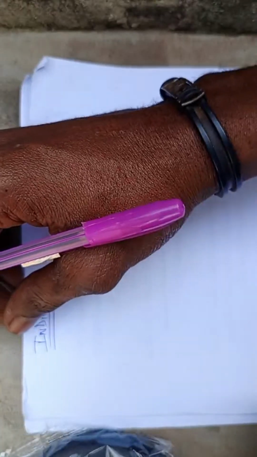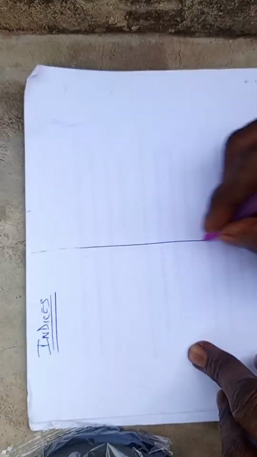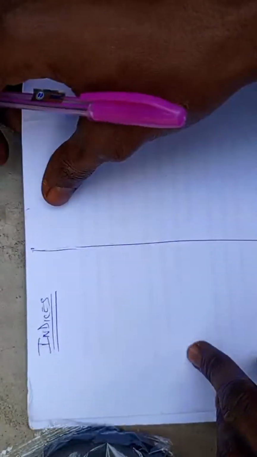Let's start. So we're going to start with the concept of indices. As we all know the basic properties of indices, I would like to give just some few concepts and basic properties of indices.